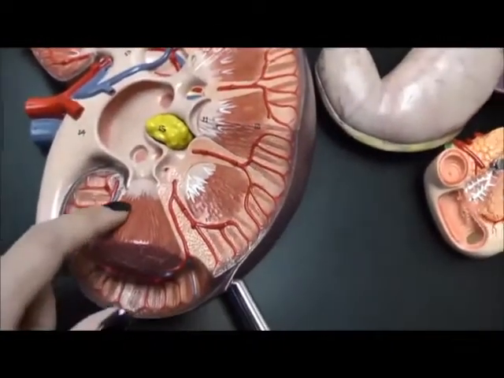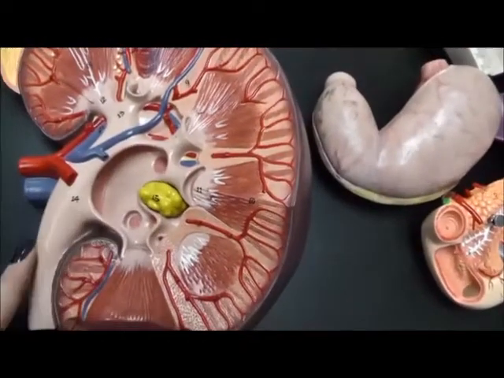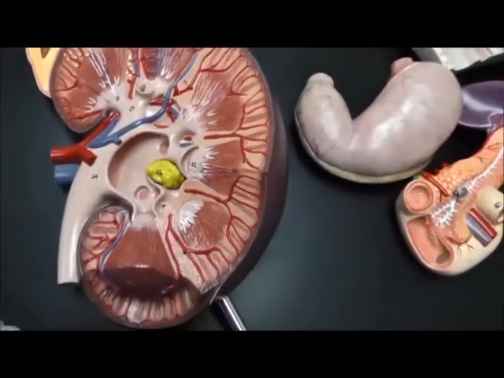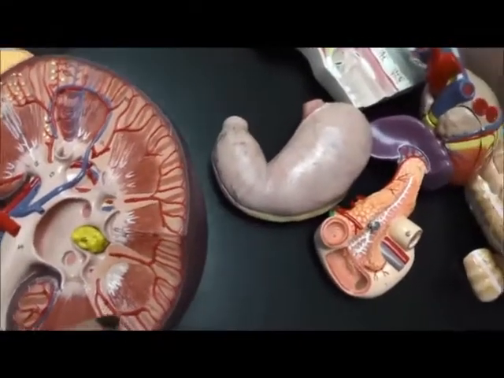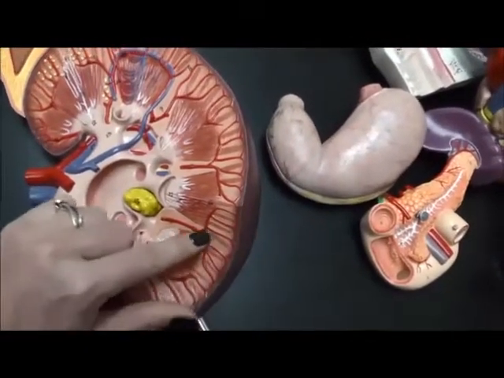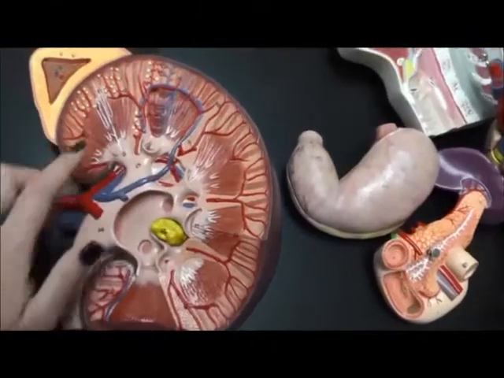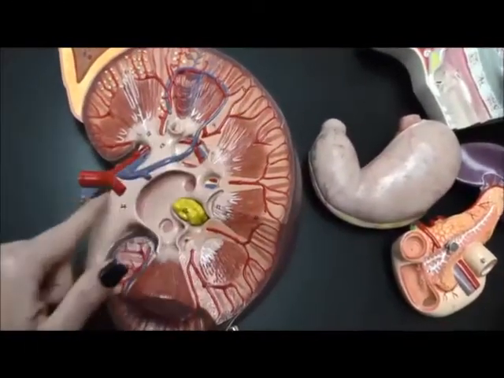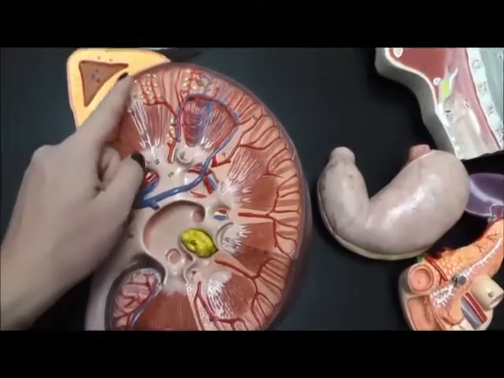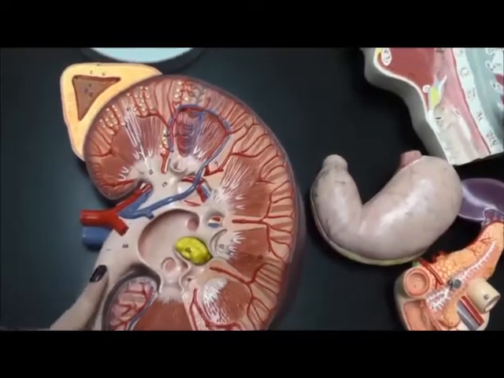Our renal pyramids drain into our renal papilla, which then take our urine away from the kidney. So things that we can see, again, are these renal columns, which is cortical tissue that is separating our medullary tissue into renal pyramids. Again, we can see the blood flow coming in and exiting, and we can follow the pathway of urine production from the cortex to the ureters.